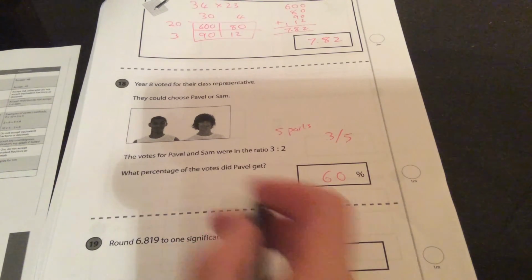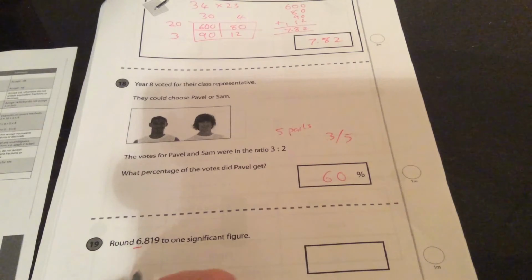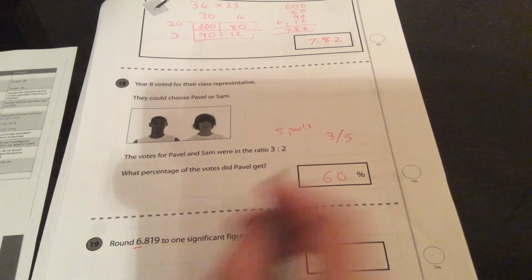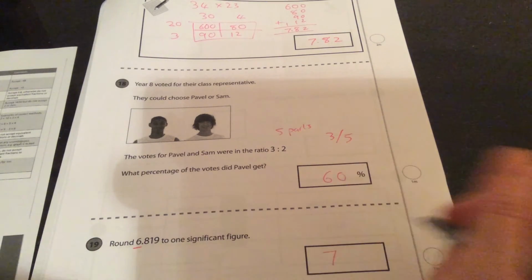Rounding to one significant figure, so I'm rounding my first number. Because of 8, we've got to round up, so it needs to be rounded up to 7.